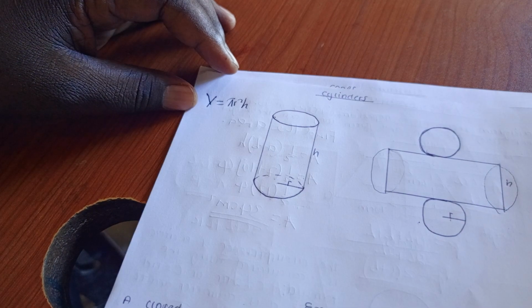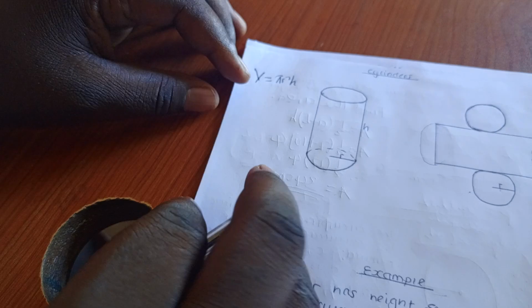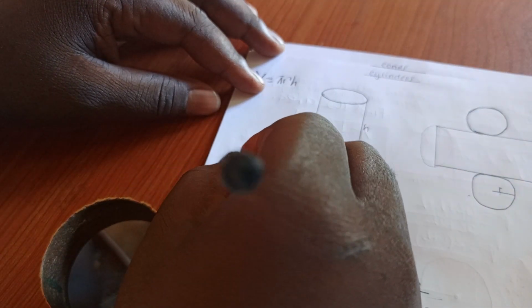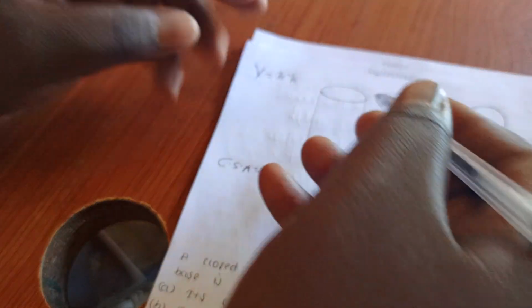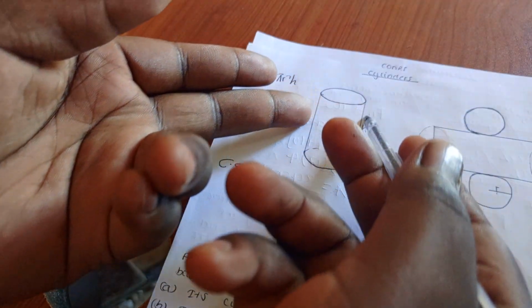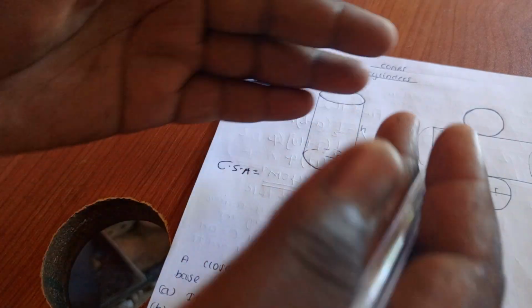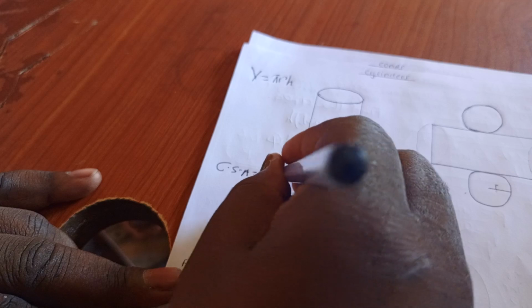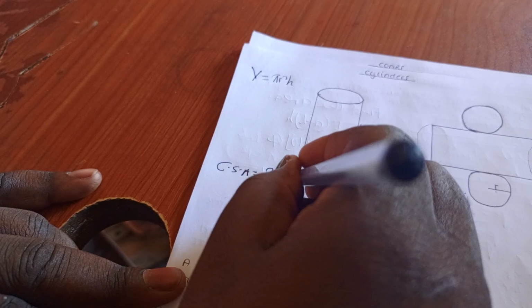Clear? So if you want to find the curved surface area, which means the part which is outside, right? The curved surface area, excluding the circles, is 2 pi r h.